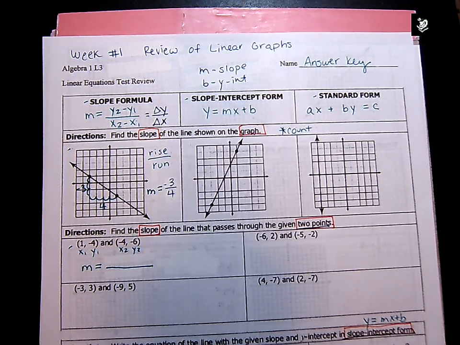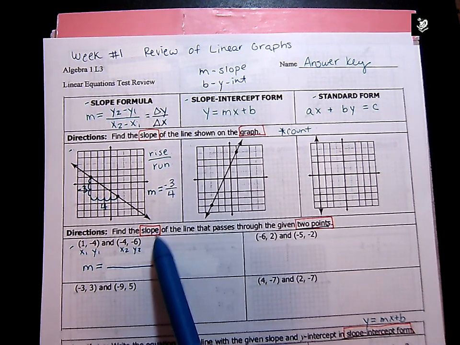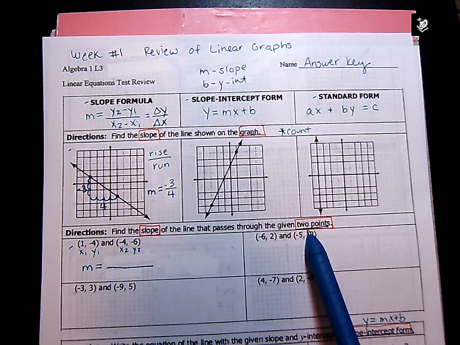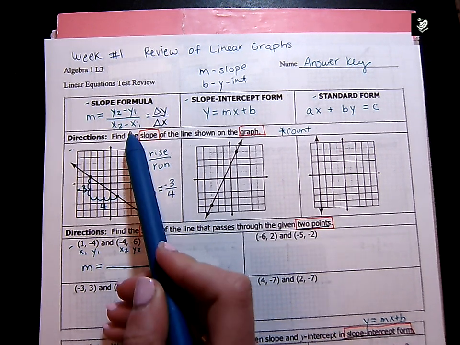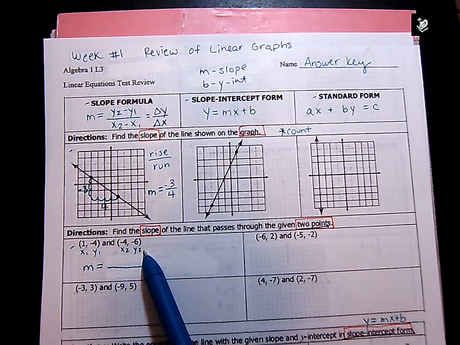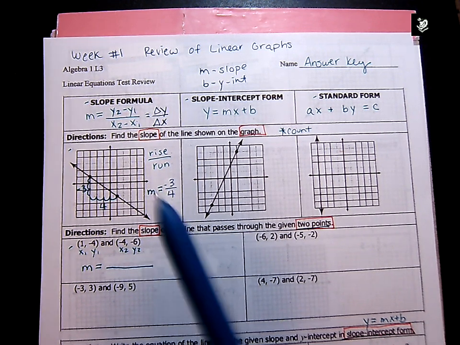Then the next section asks us to find the slope again, but we don't have a graph, so we can't do rise over run. We have 2 points. When we have 2 points, the best method is to use our slope formula. I like to label everything, x1, y1, x2, y2. And then I just have to follow the formula.